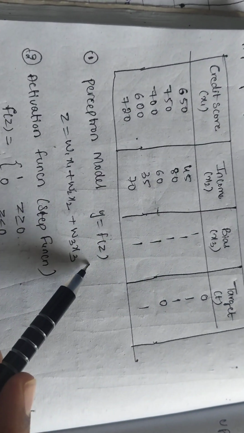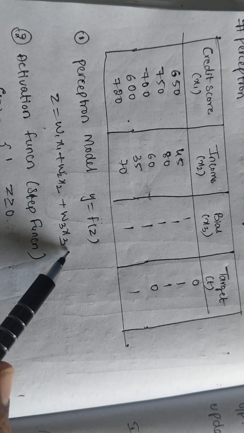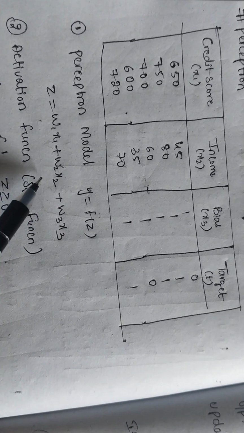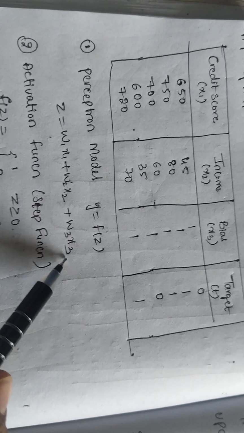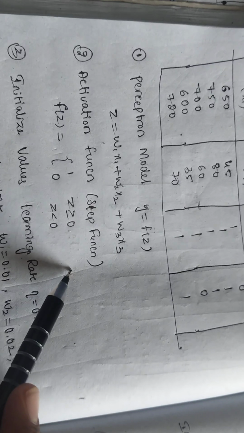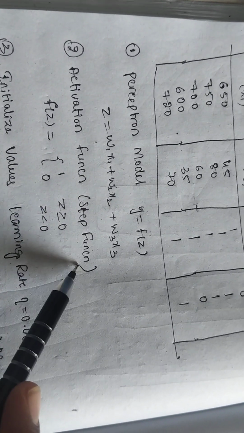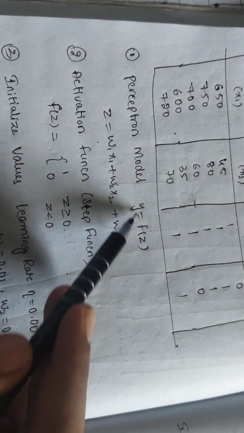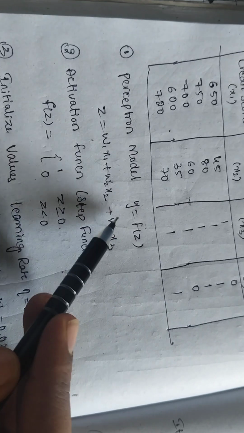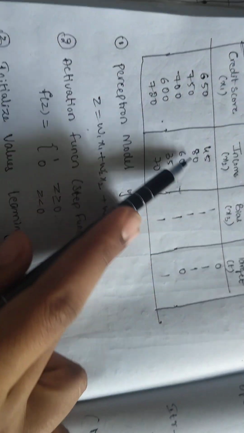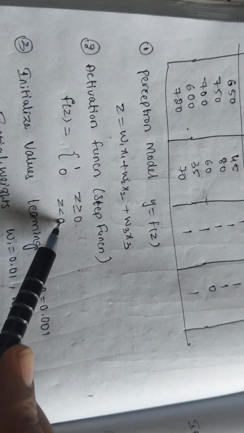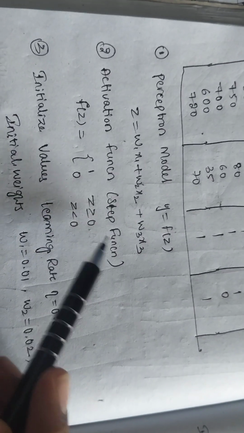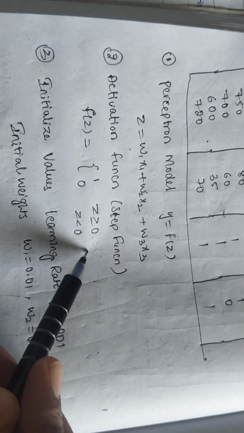So first, the perceptron model has this equation: z equals w1 x1 plus w2 x2 plus w3 x3. We'll be finding this. Then we'll be finding the activation function, that is the step function. After finding y equals f of z, that means we'll be keeping all the x values that are there, we'll be assuming the weights, and then we'll be confirming what the step function is, what the z value is.